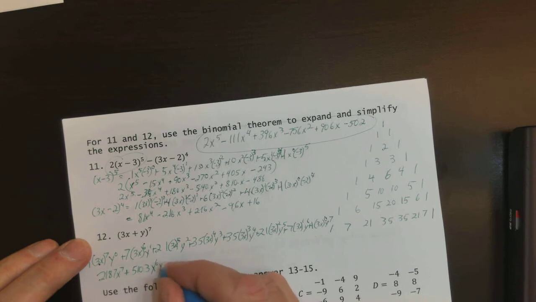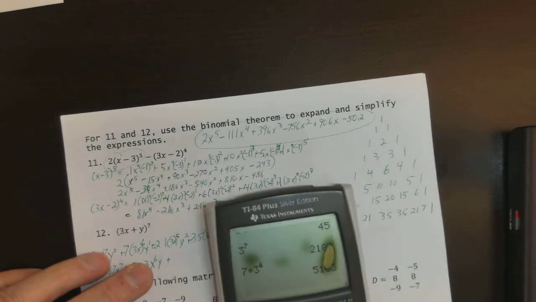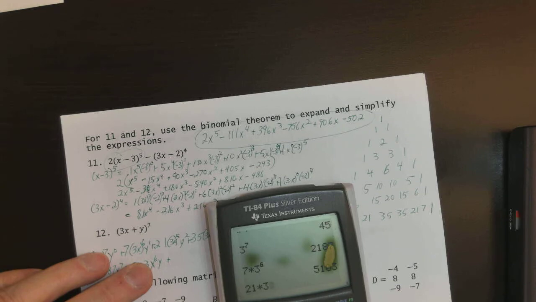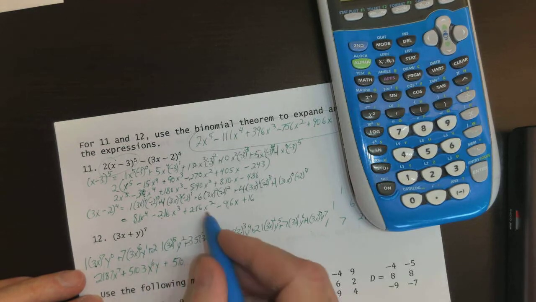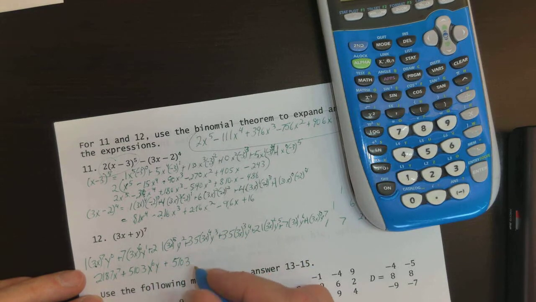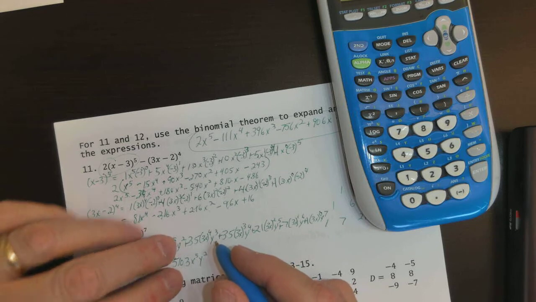x to the sixth, y to the first, plus 21 times 3 to the fifth. That's another. Isn't that interesting, how we're getting the same numbers in a lot of these. 5,103 x to the fifth, y to the second.